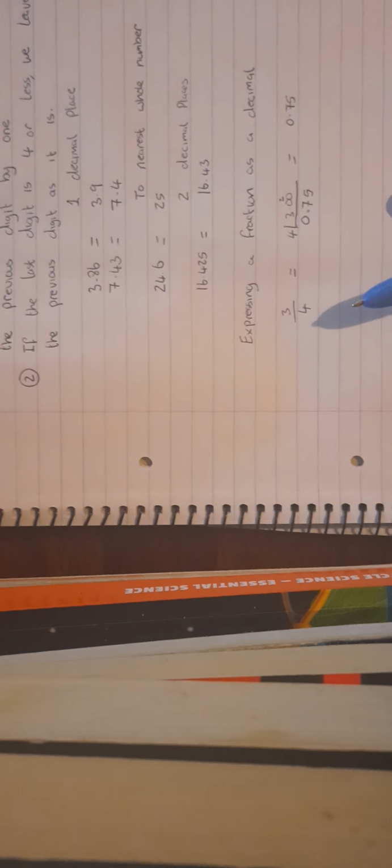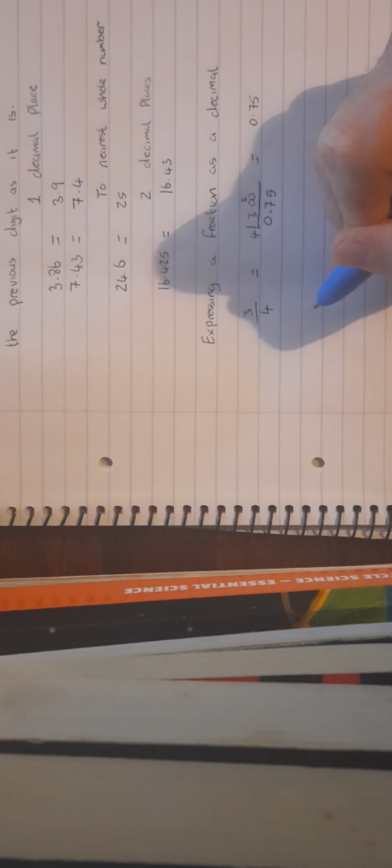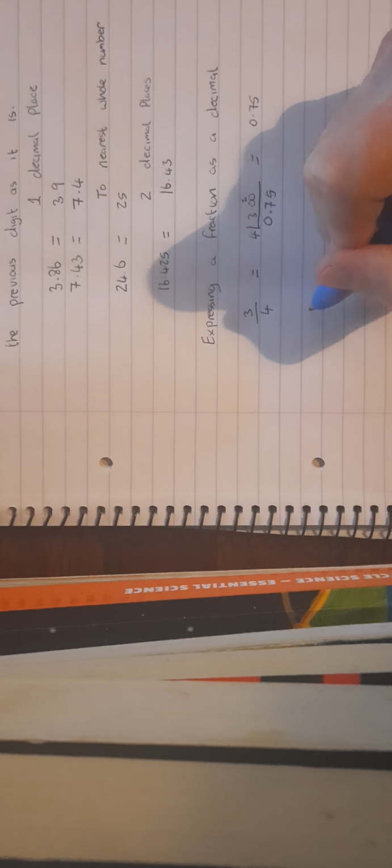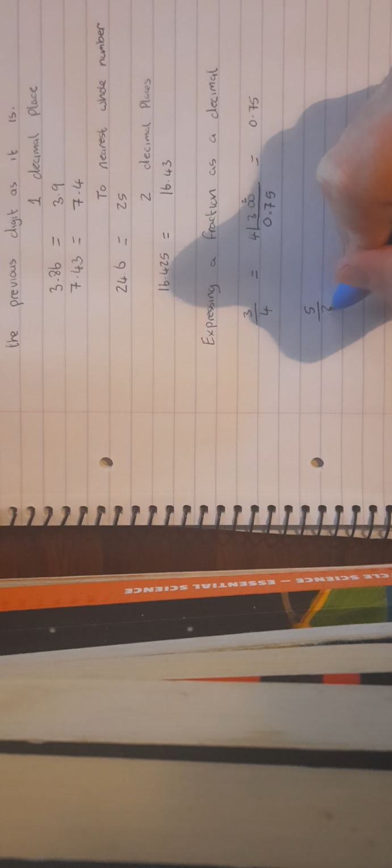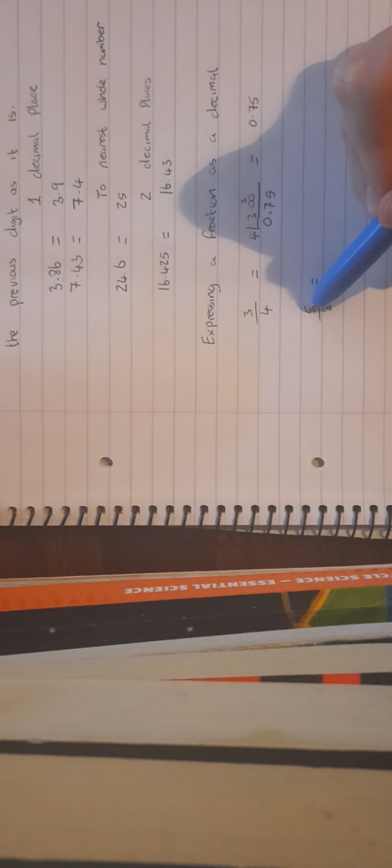So if we look at another example, if we take the fraction 5 over 8, again we divide this bottom number into the top.